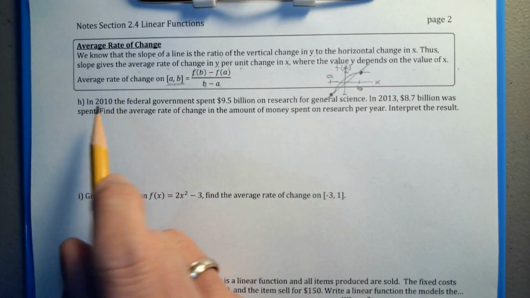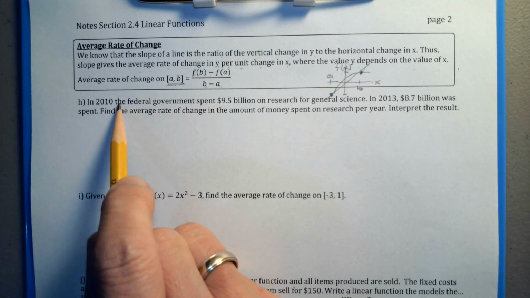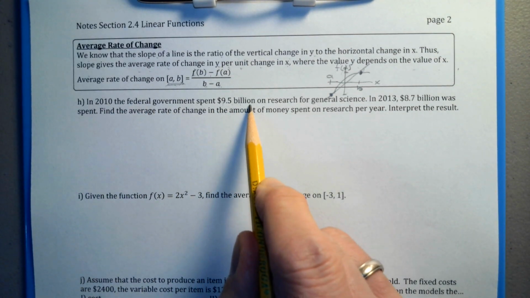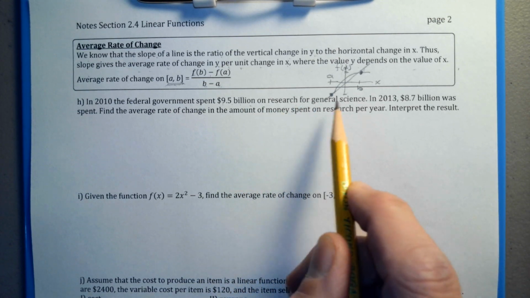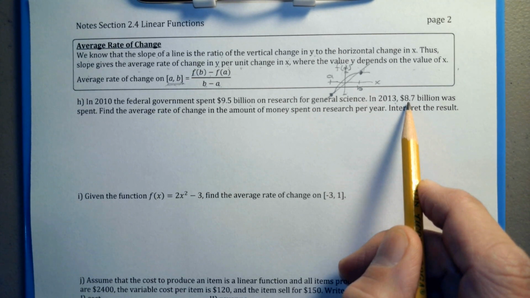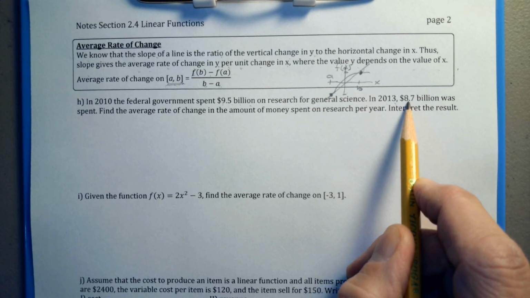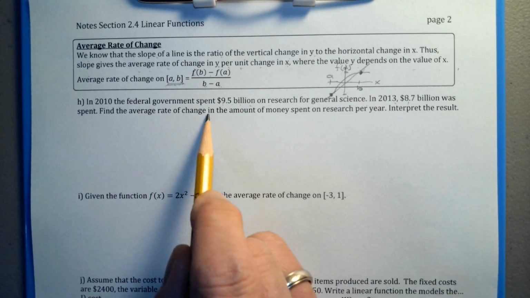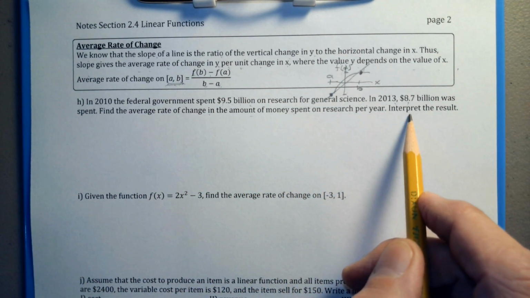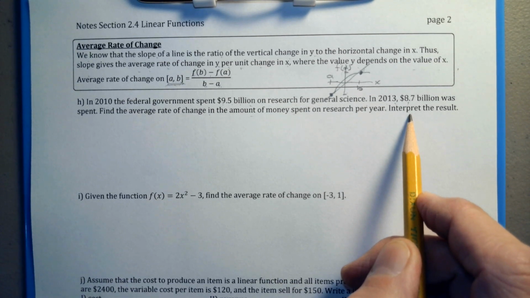In 2000, let's do example H. In 2010, the federal government spent $9.5 billion on research in general science. In 2013, they spent $8.7 billion. Find the average rate of change in the amount of the money spent in the research per year. Interpret the results.